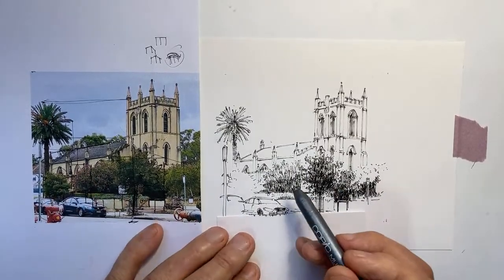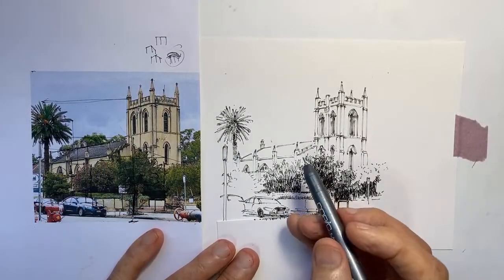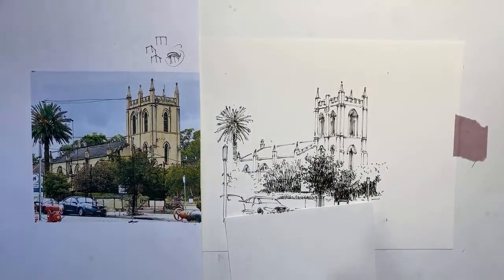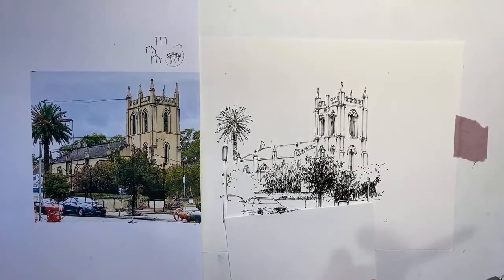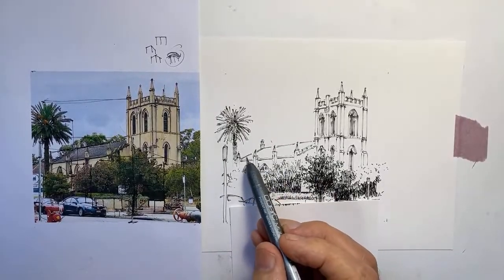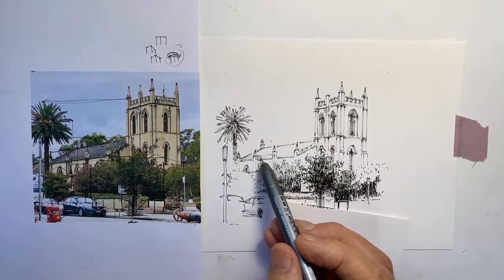And I think, am I going to do anything about these shingles on the roof? Do I want to create a sense of value with them? I think I will.